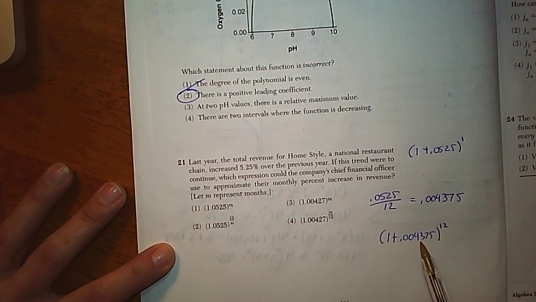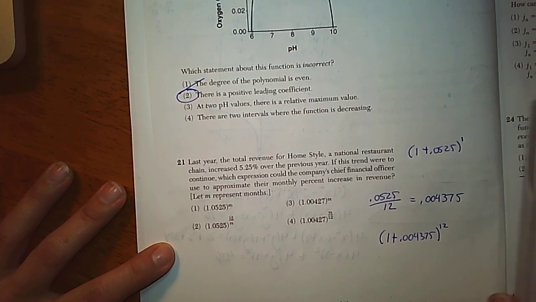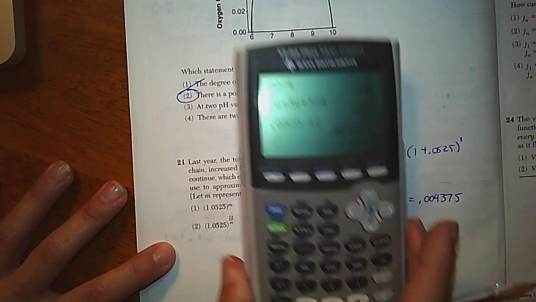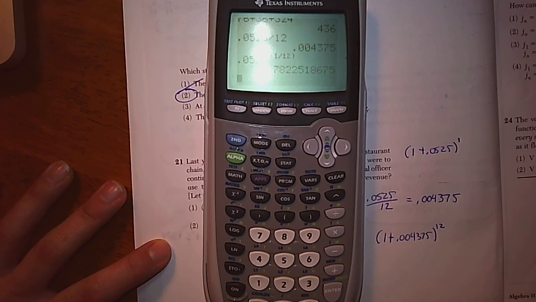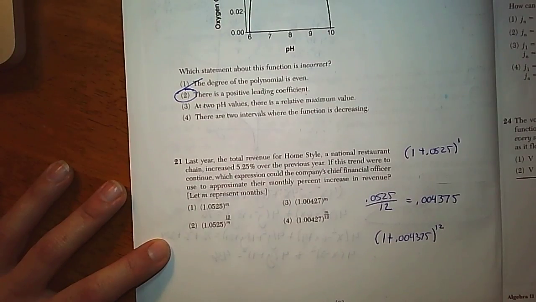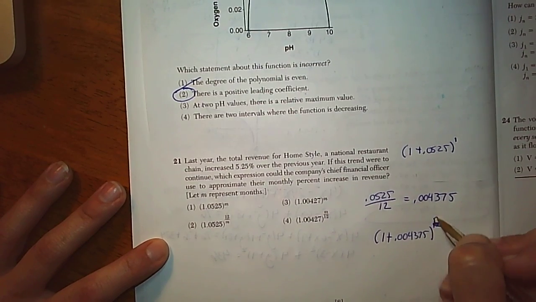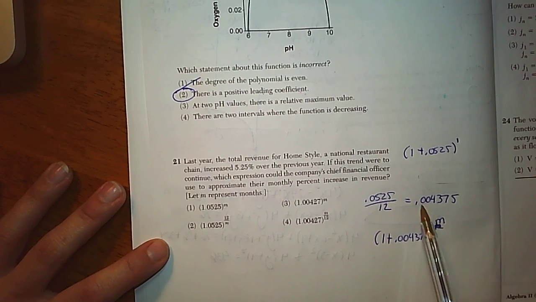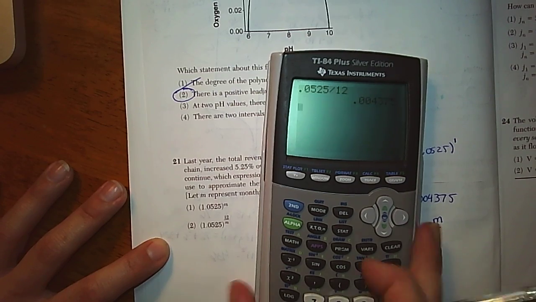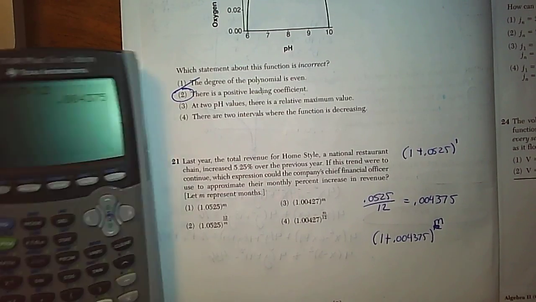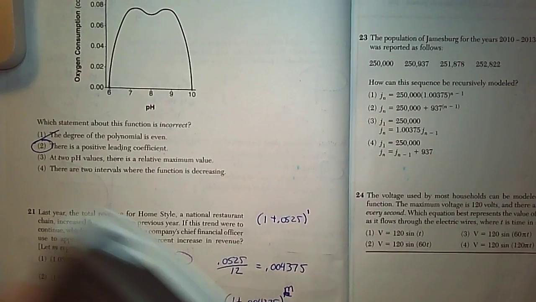So what choice is that? Oh, this is that nasty question. 0.375. I think you have to do the 1 plus, to the 12. No, that's not it either. That's a good question. We're going to make that months. I'm feeling like it's that one. I'm going to come back and do that one again. Next one.